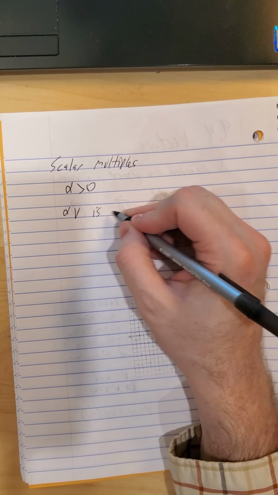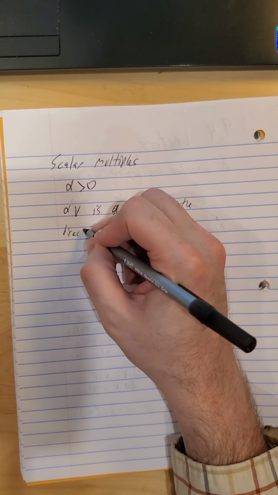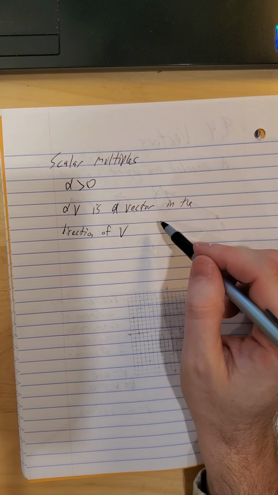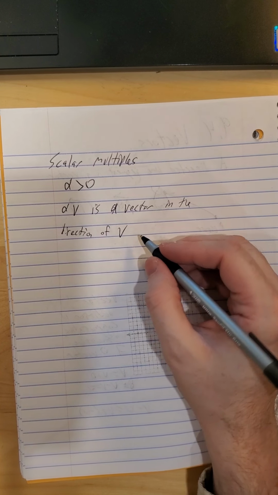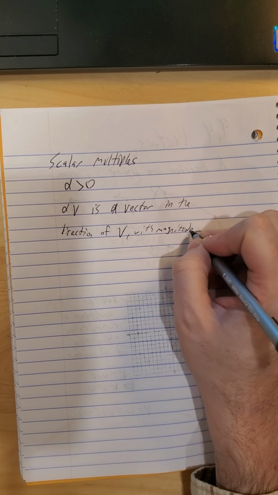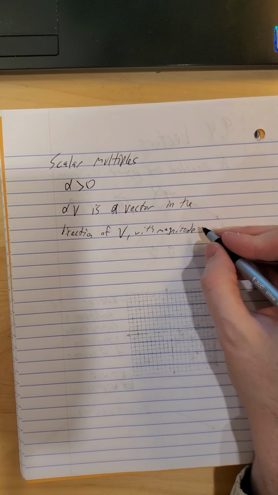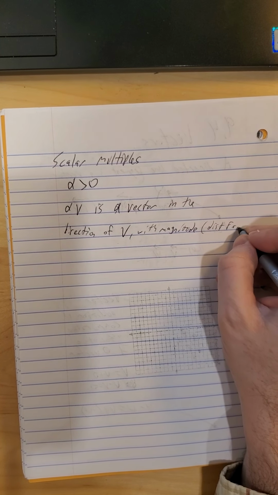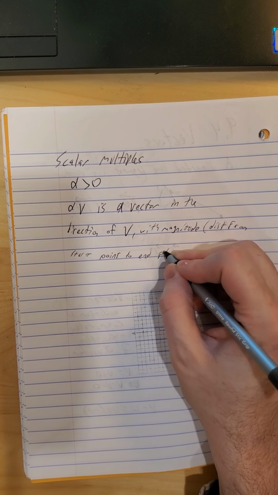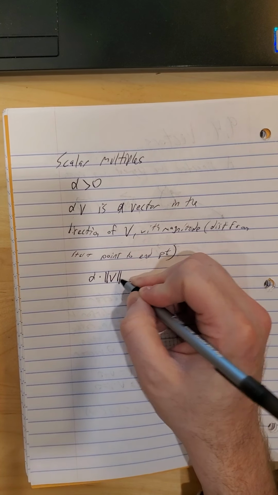Then the vector alpha V, some positive constant times vector V, is still a vector in the direction of V with magnitude, the magnitude being the size of the vector, the distance, alpha times the magnitude of the original.